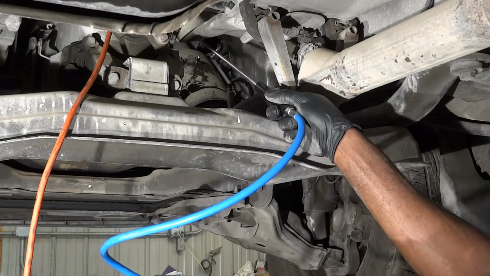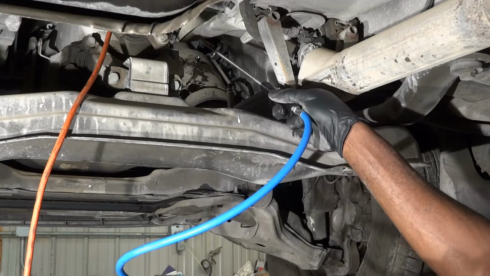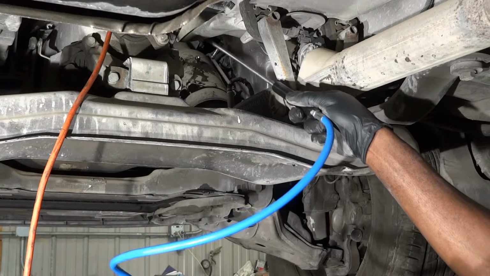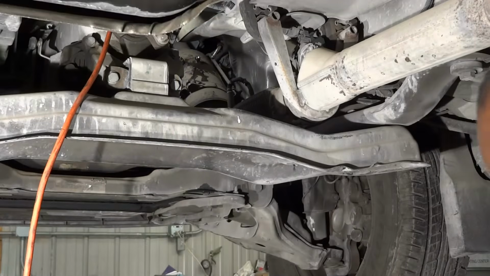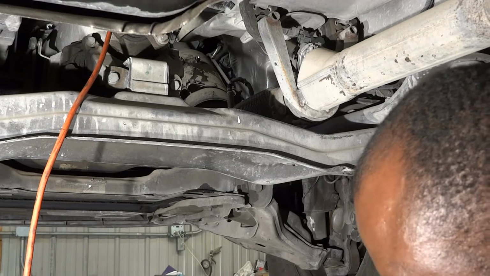Alright, so I'm done spraying the diesel particulate filter cleaner and the purge inside the DPF. Now we're done using this tool, so I'm gonna get this out of the way.